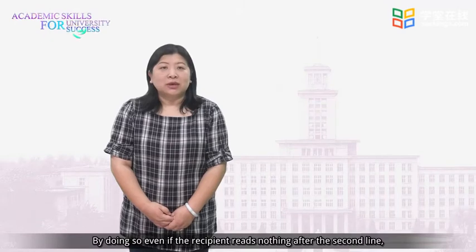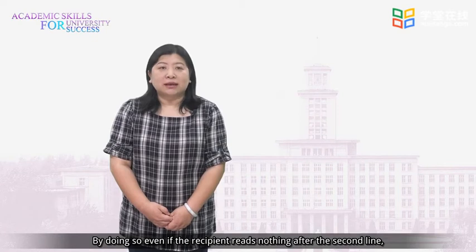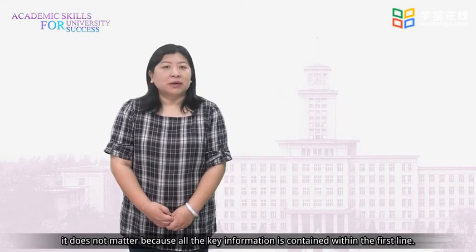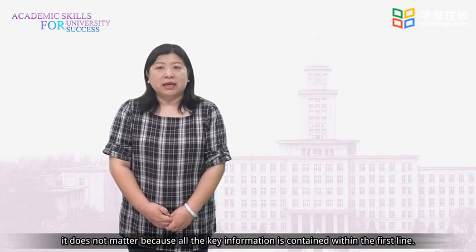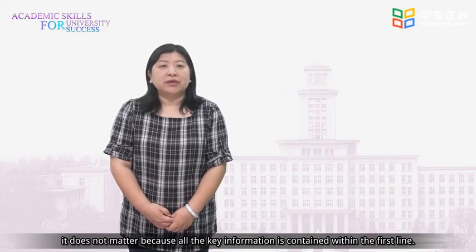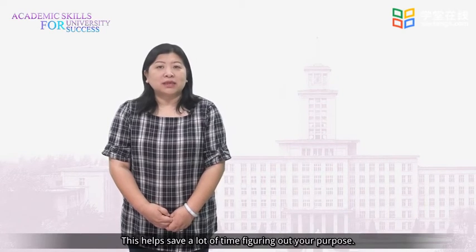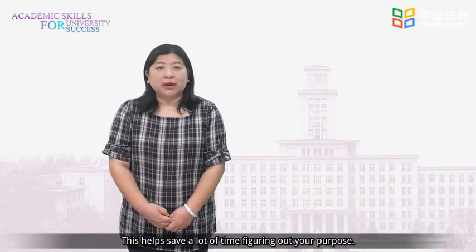By doing so, even if the recipient reads nothing after the second line, it does not matter because all the key information is contained within the first line. This helps save a lot of time figuring out your purpose.